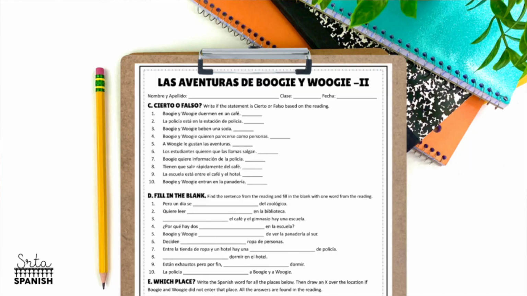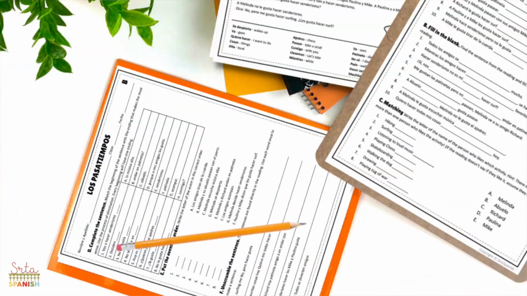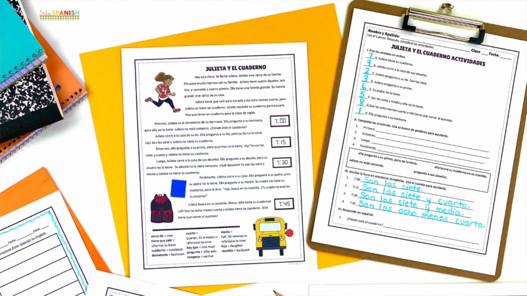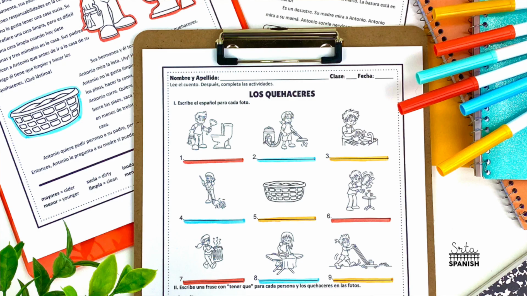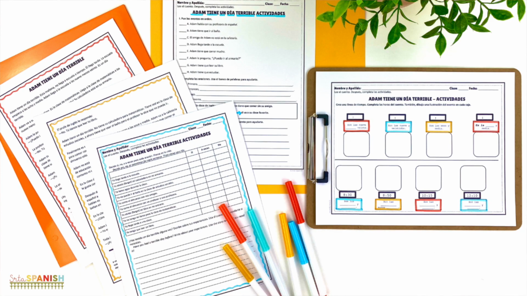La ciudad, vocab, story, and activities. They explore around the town, so you're going to get lots of prepositions of location, estar, and then of course city vocabulary. Comida, story and activities. Gustar and pasatiempos. Telling time and school supplies. Spanish tener expressions and weather. School supplies and classes. Tener que and los quehaceres. Or if you needed to do tener que with school, I have a different story that focuses on tener que and school situations.